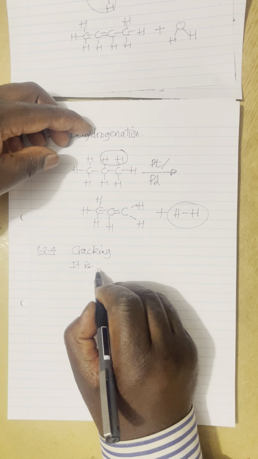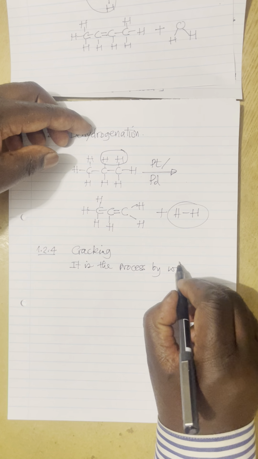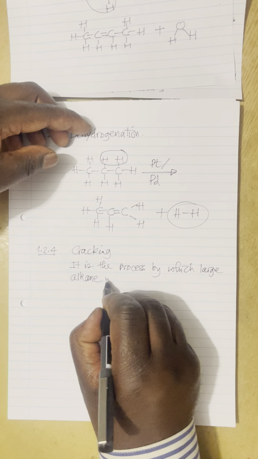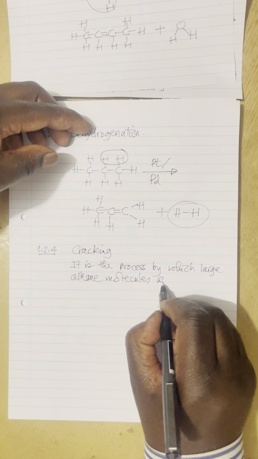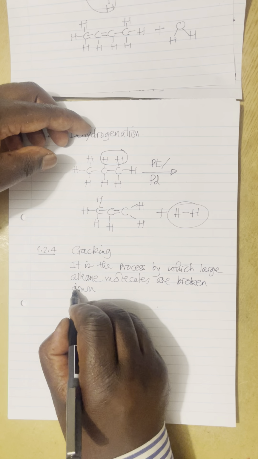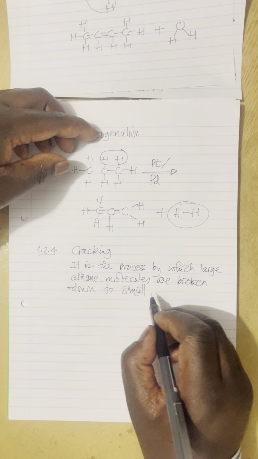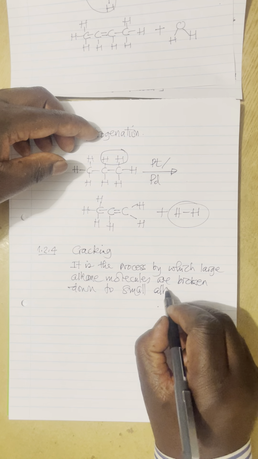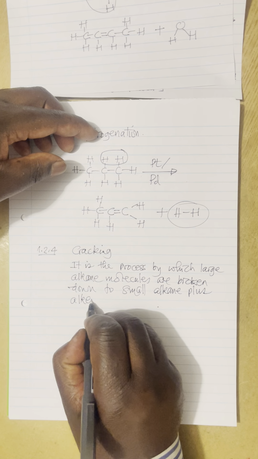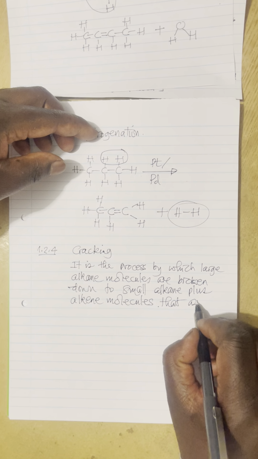It is the process by which large alkane molecules are broken down to smaller, let's say small alkane molecules, alkane plus alkene molecules that are more useful.